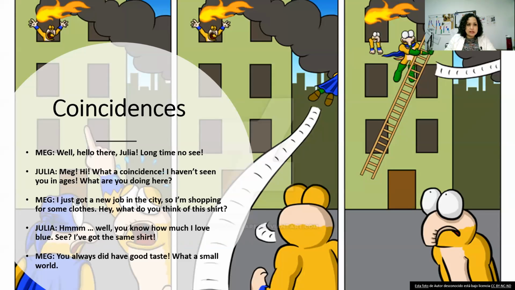And coincidentally, we have Meg and Julia. Two volunteers right now. Me. Okay, Julissa. And who else? Me. Julissa is going to take the role of Meg. And who was the other me?